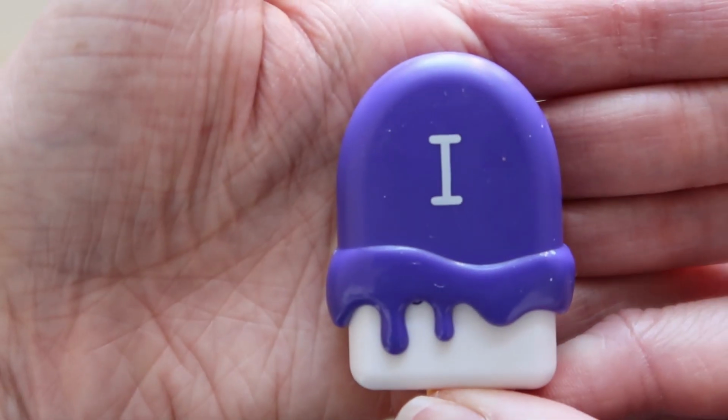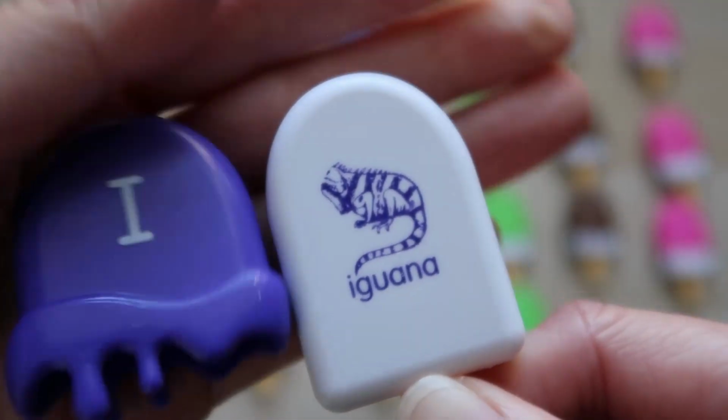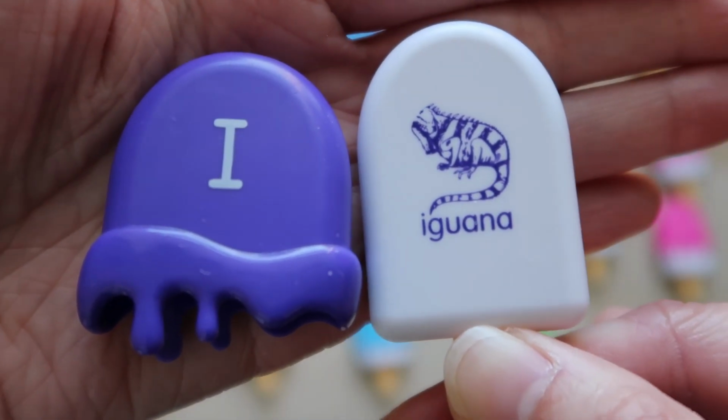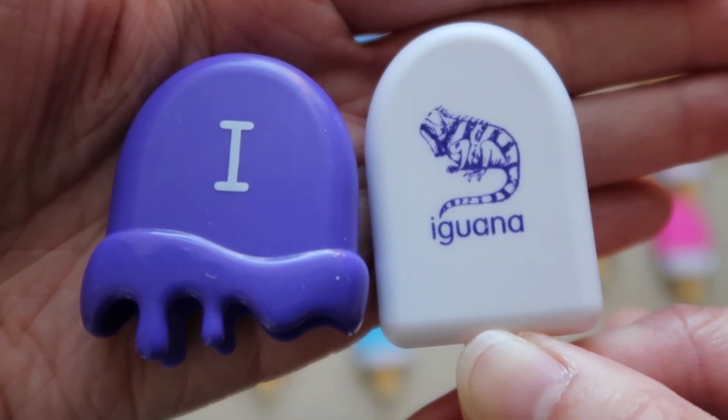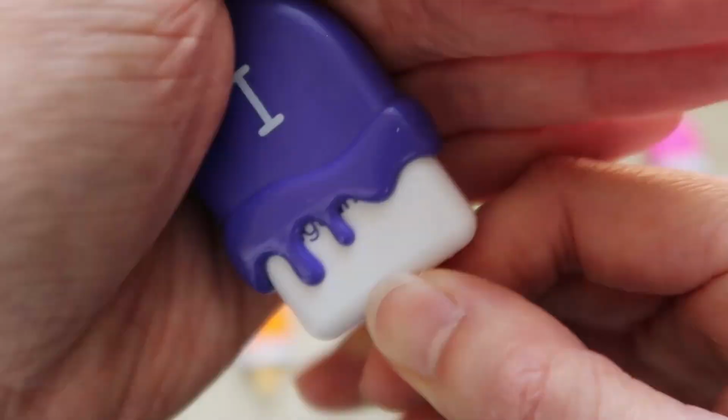Next, we have the letter I. I. I makes the sound i, i, i. The picture is an iguana. I, iguana. I for iguana. Goodbye, letter I.